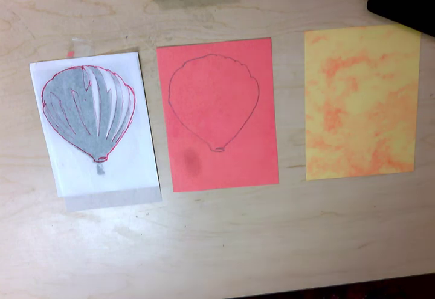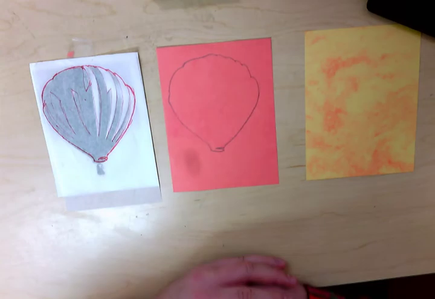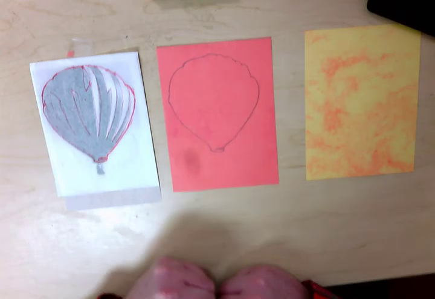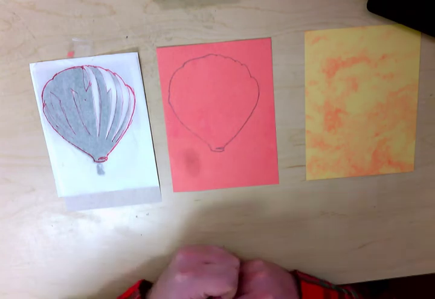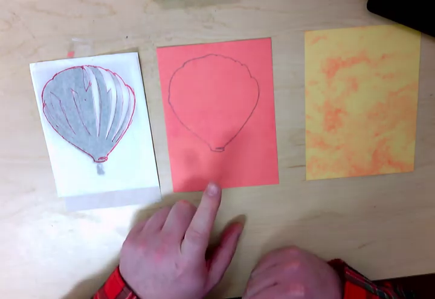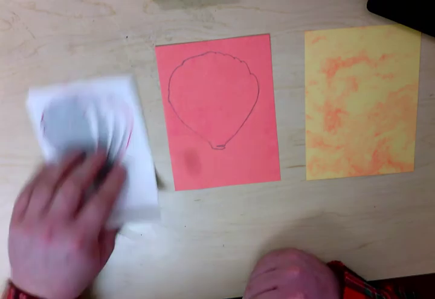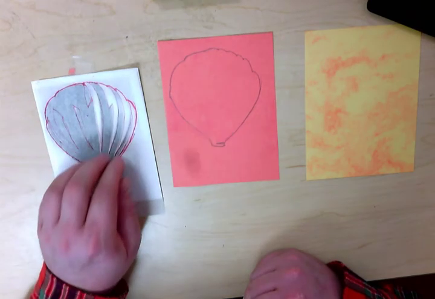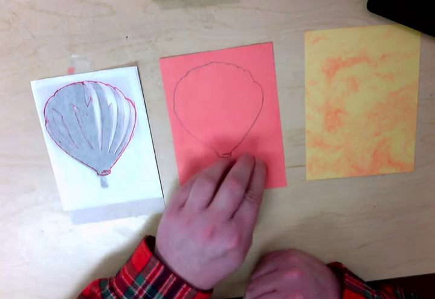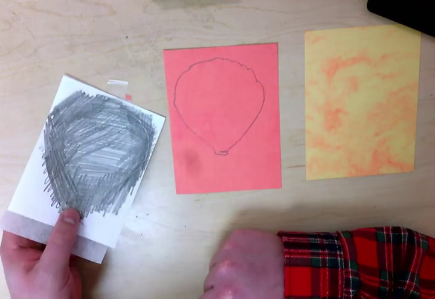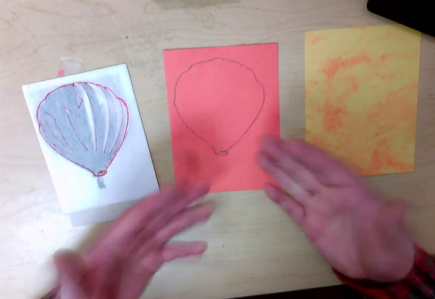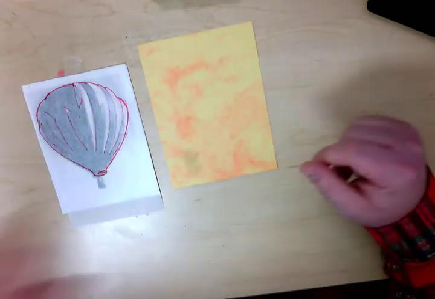All right, everyone. Let's go ahead and move on to our second step in building our cut paper or construction paper hot air balloon. So, yesterday we went through how to transfer what you have outlined on your tracing paper onto this orange construction paper by using that graphite transfer technique. So now that we have this, we're going to move on to the secondary details of your balloon.